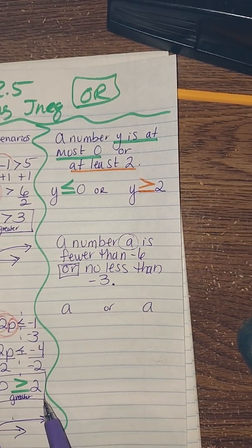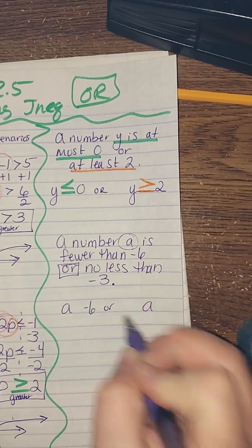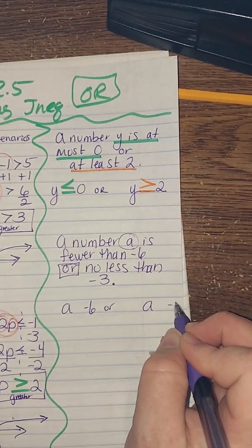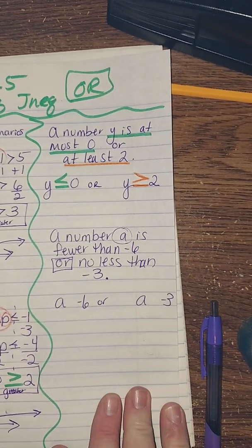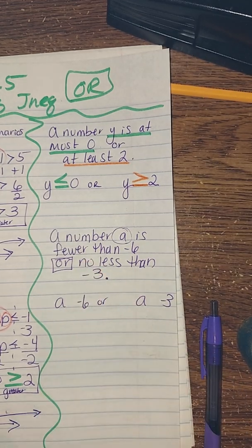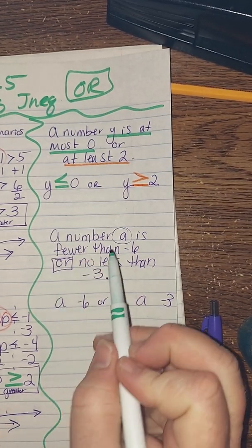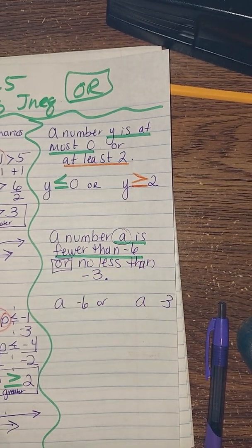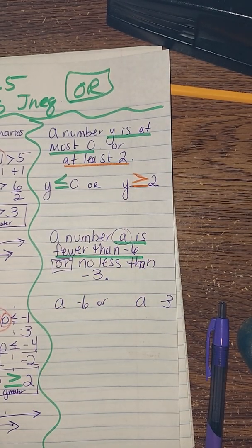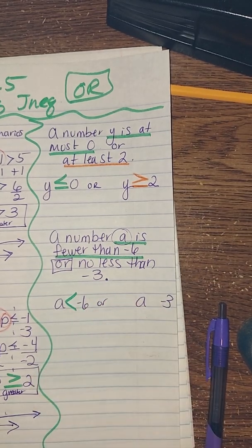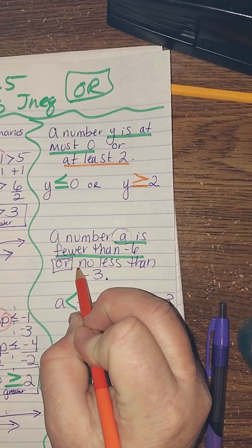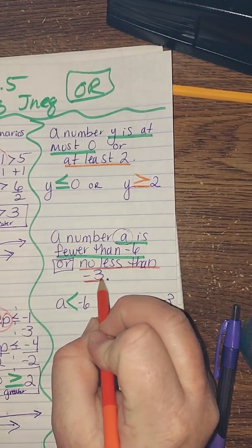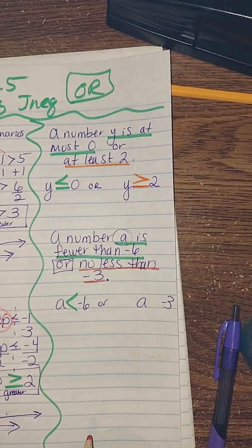Let's write our numbers. -6 and -3. So I took those all out. Now let's get ready. A is fewer than -6. Fewer. That means smaller, right? Smaller than -6. Got it.